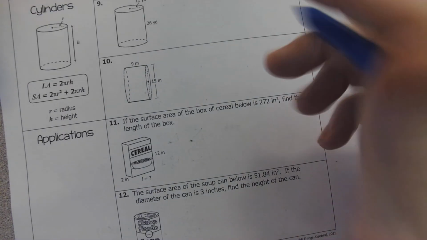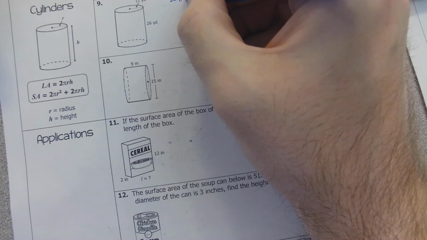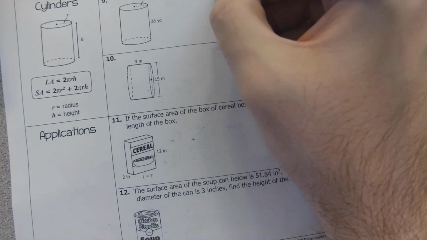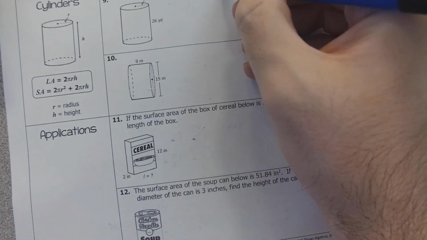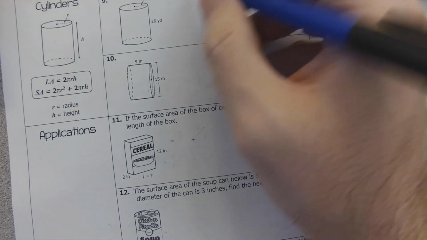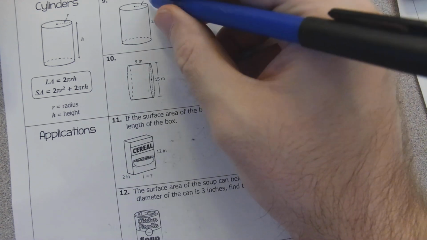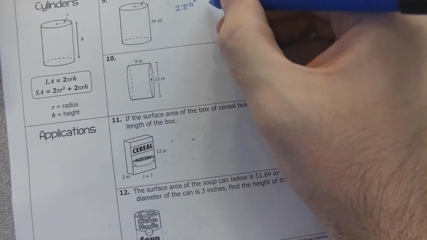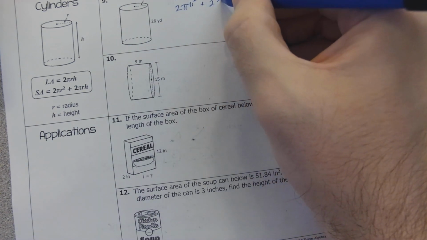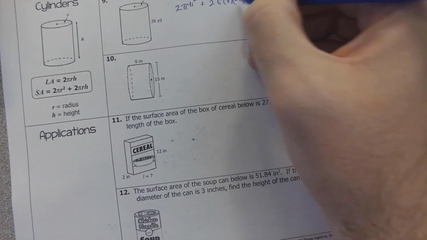Now, for cylinders, it's 2 pi r squared plus 2 pi rh, because this is the rectangle part, this is the circle part. So radius is 11, so 11 squared times 2 pi plus 2 pi times 11 times 26.